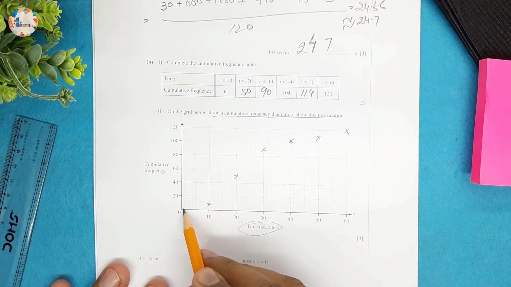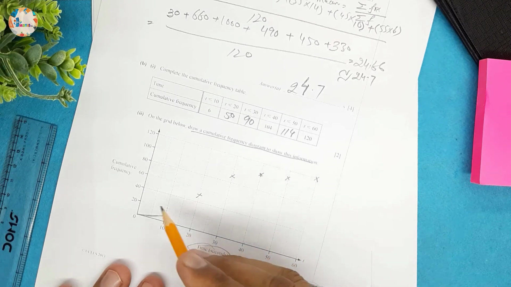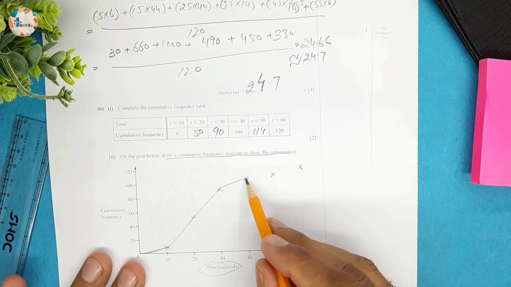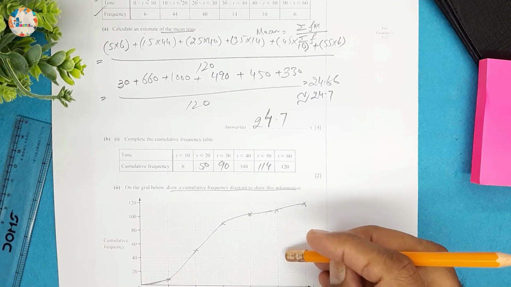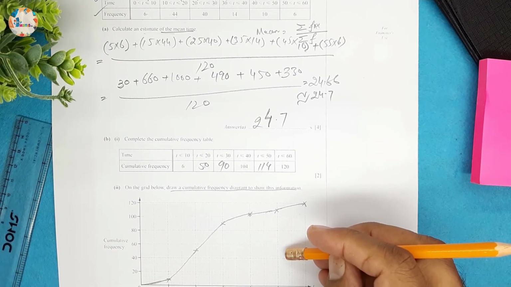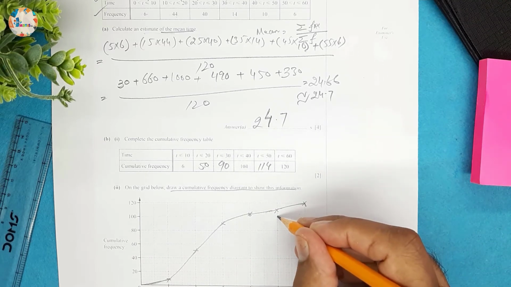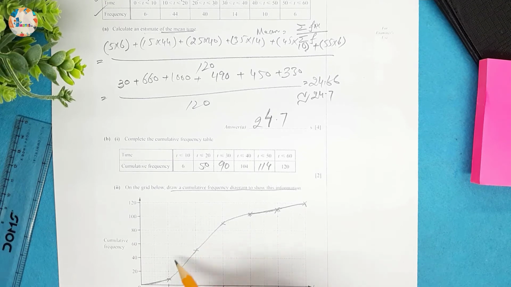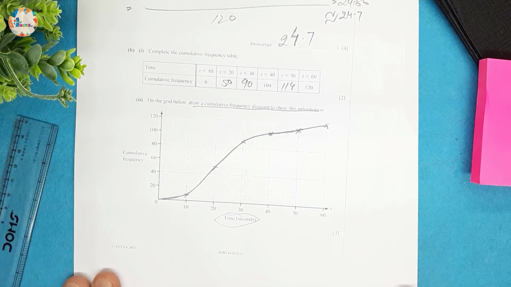Now we have to draw the cumulative frequency curve, which we can draw like this. We can rotate the page according to our convenience. Basically, this point we will have to double check. 150, 50 will be 114, so 114, yeah, it's correct. So this will be basically the curve which we have drawn. This should be a slightly smoother curve, so hopefully we have done this.